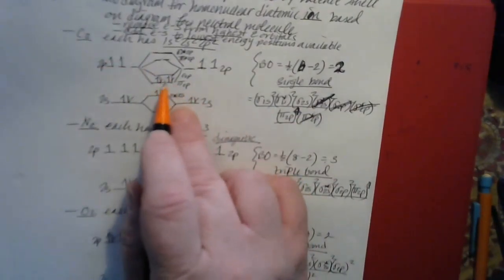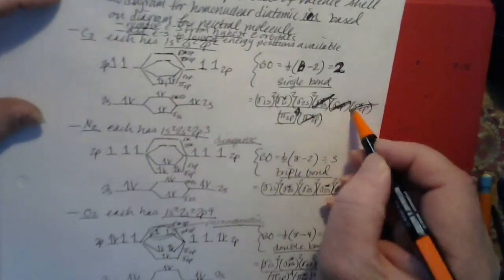Wait a minute. Okay, sorry, I had the orbitals the other way around mistakenly originally, and I redrew the diagram, but I didn't redo the electron configuration.